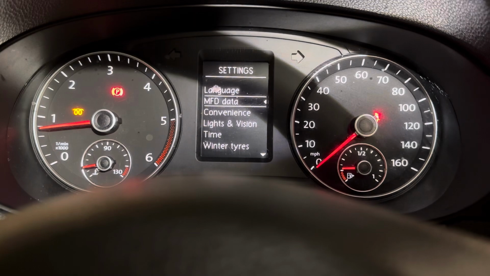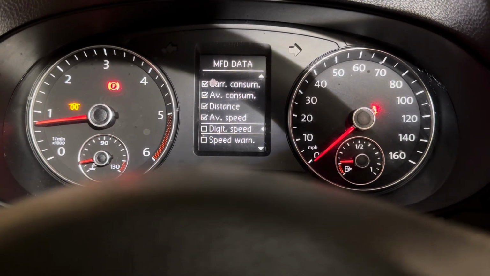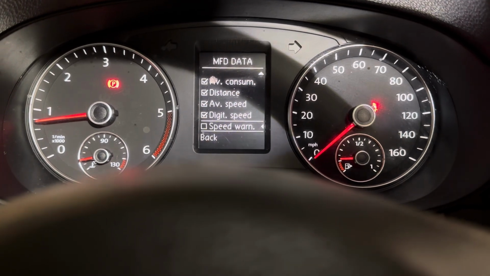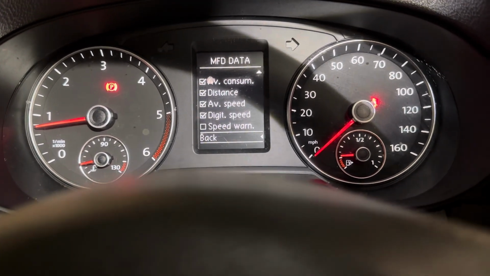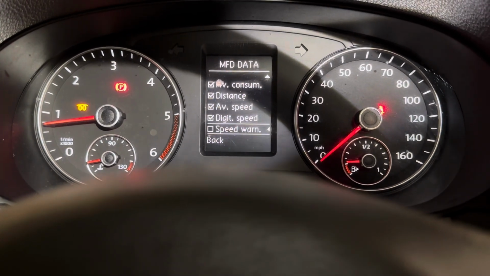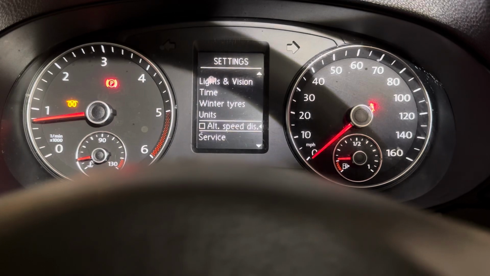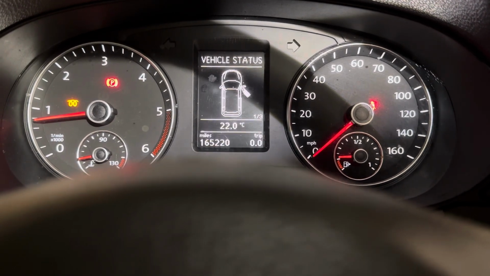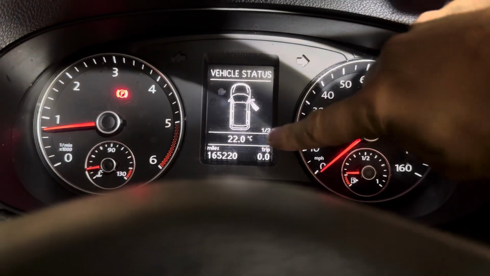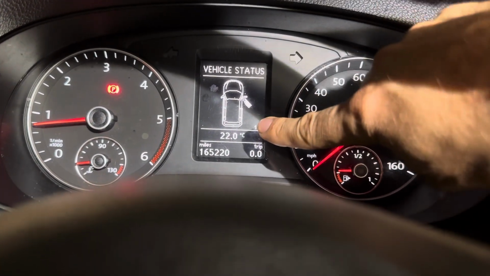and then MFD data. Okay, and there's a new bit in here, digital speedo, speed warning. It was not selected, maybe the user doesn't want to use it, but we got digital speed. Hit back, do not select this, otherwise that kilometer, instead of the temperature, you'll have kilometers and the temperature.